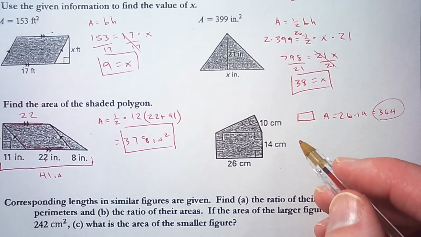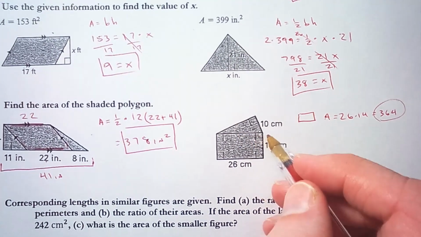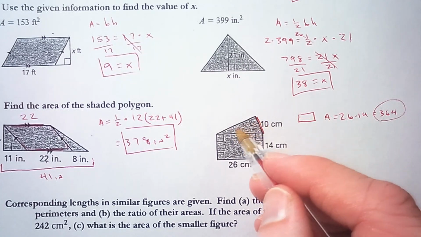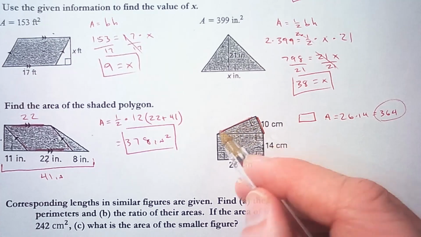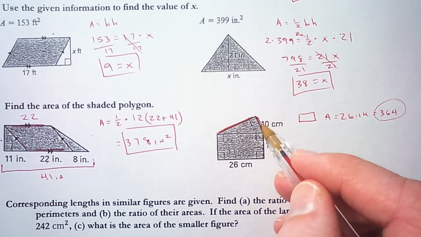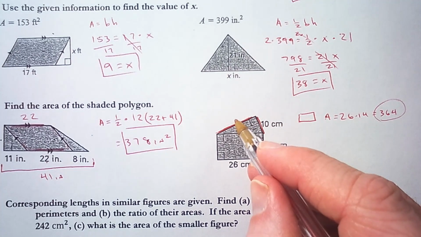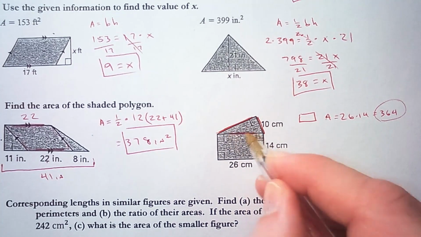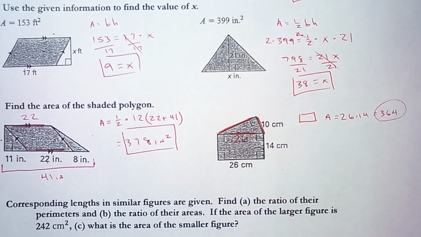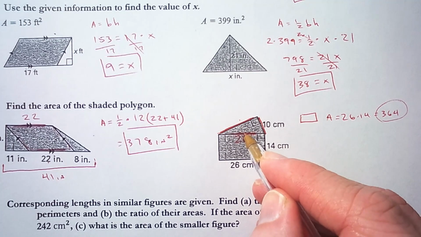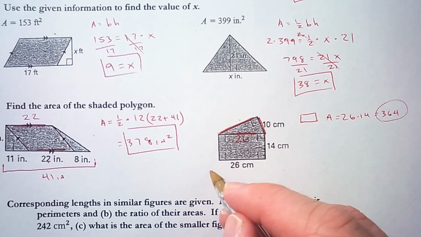Next up is the triangle. Now, on the triangle, we have a 10 right here, and the base and height have to be perpendicular to each other. So I'll count this as well. So there's my base and height. Now, I don't know this number here, but I do know this right here is 26. So what I can do is a squared plus b squared equals c squared. Make sure that hypotenuse goes by itself.